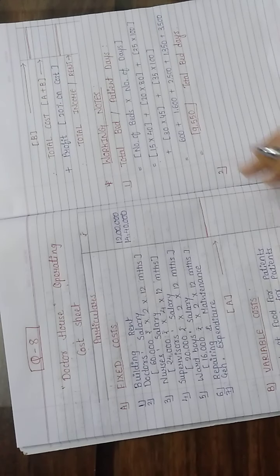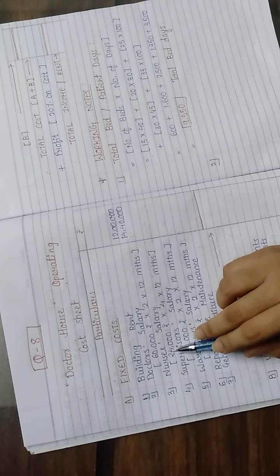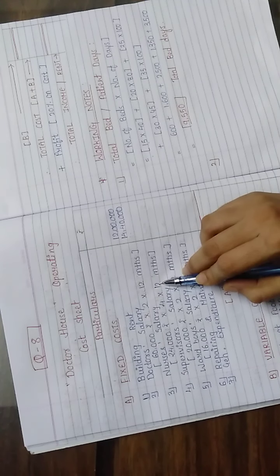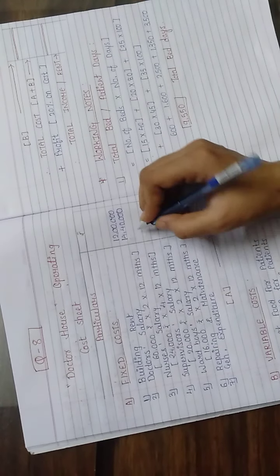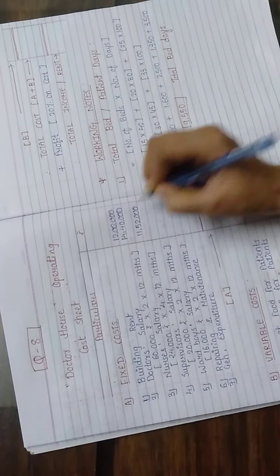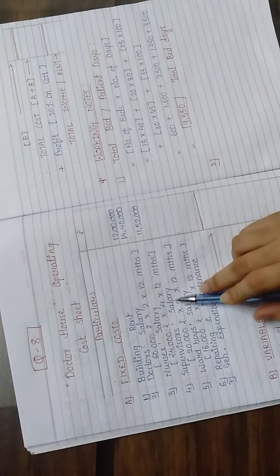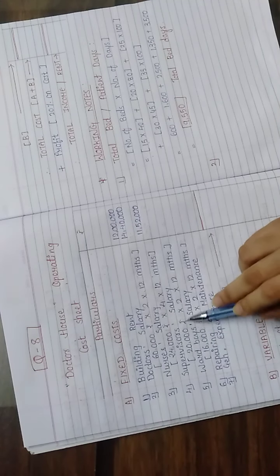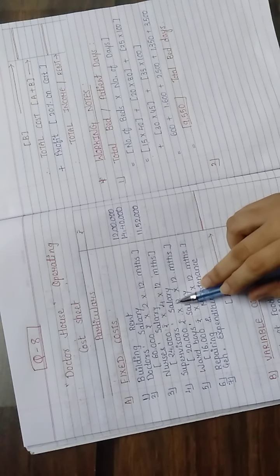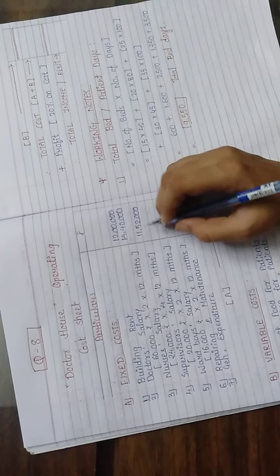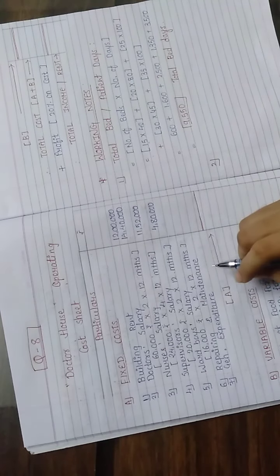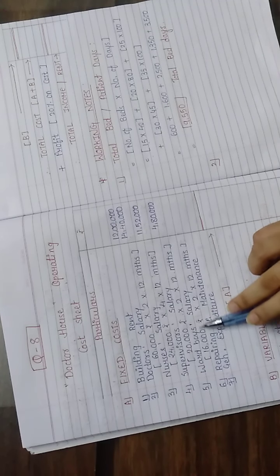Number 3, nurse salary. Per month salary 24,000 into number of nurses 4 multiply 12 months. Calculate, students. The answer is 11,52,000. Next one, supervisor salary. Per month salary 20,000 multiply 12 months and number of supervisors are 2. Calculate. The answer is 4,80,000.